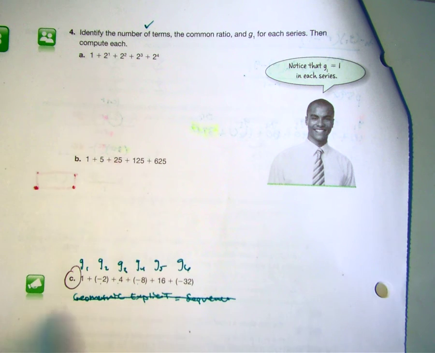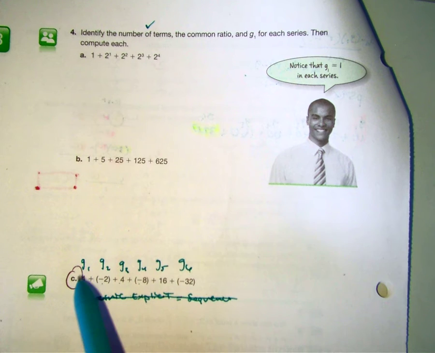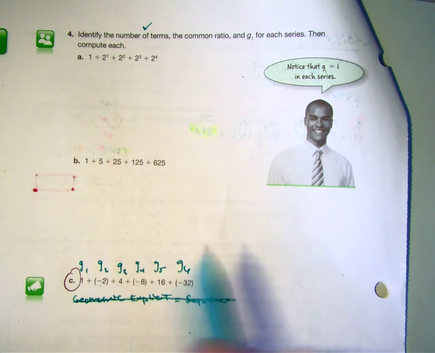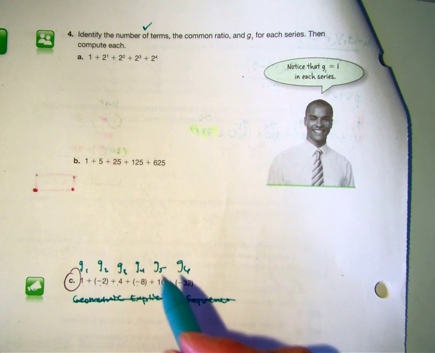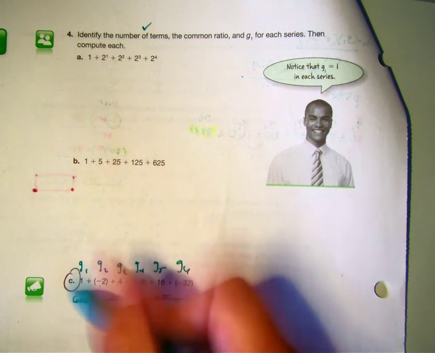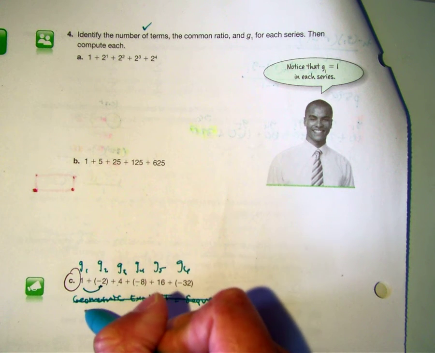Julian, can you tell us why we use the letter G? Because it's geometric. How do you know it's geometric? Multiplying by what number? We're multiplying by -2.